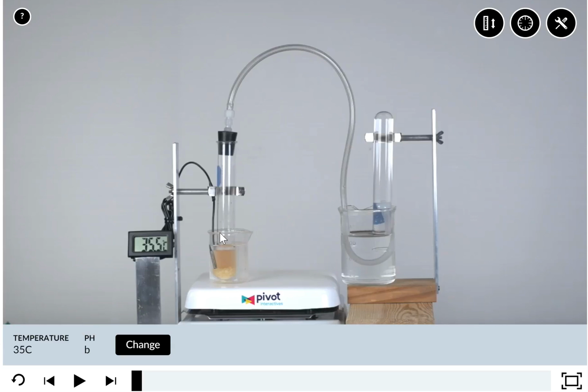Hi there. So this is a really quick tutorial on how to use the Pivot lab tools and what the setup is in Pivot for this lab on enzymes that you'll be collecting data for. So in your group, you're going to decide whether you want to test temperature or pH, right? It can't be both because a well-designed experiment only has one variable that's being tested. So your group will change one of these things and keep the other one the same.